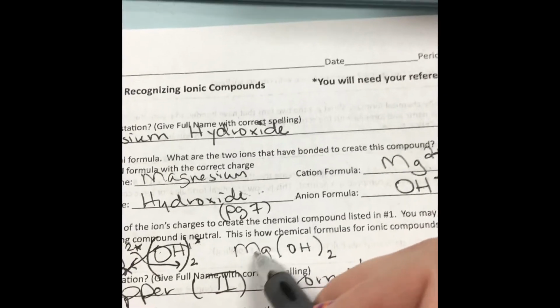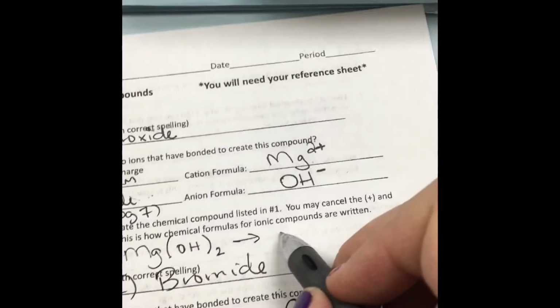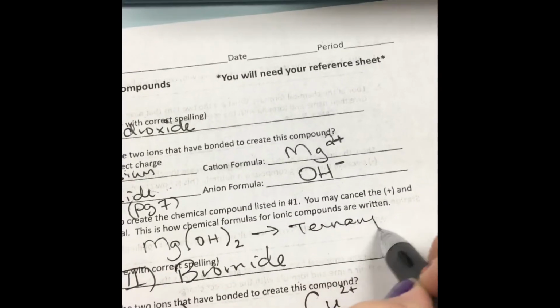And it's got magnesium and so this has 3 different elements, it's called a ternary ionic compound. We'll learn a little bit more about that later.